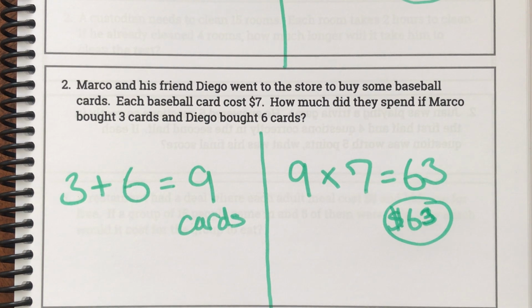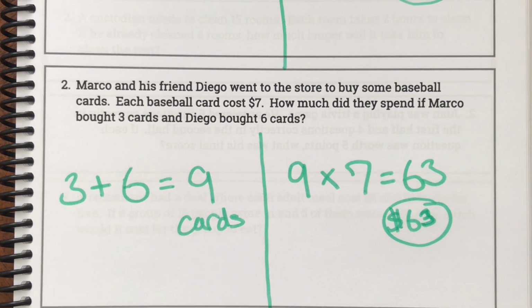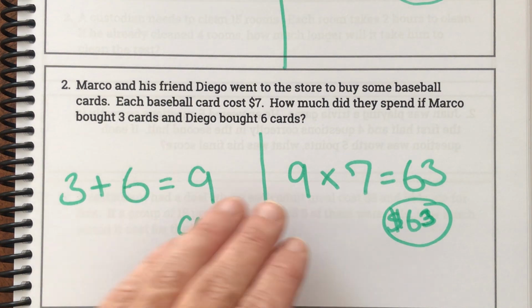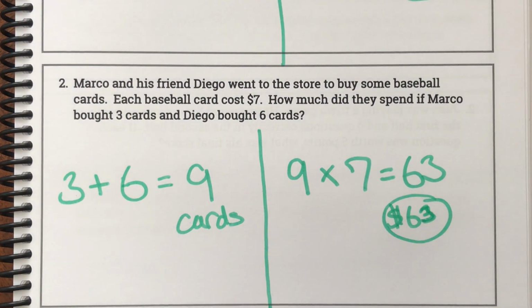Okay, so ladies and gentlemen, remember that you're always going to have 2 steps. So make sure you set up your page for 2 steps as you work on the next few pages on your own.